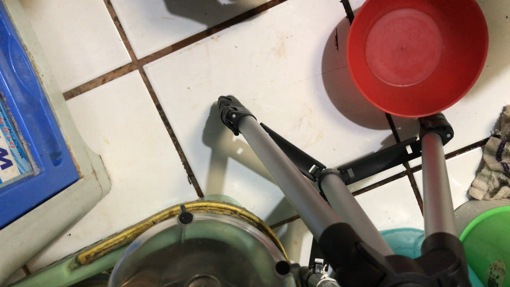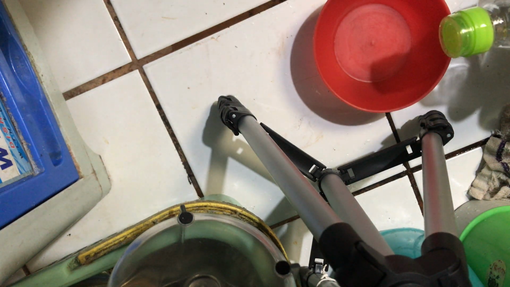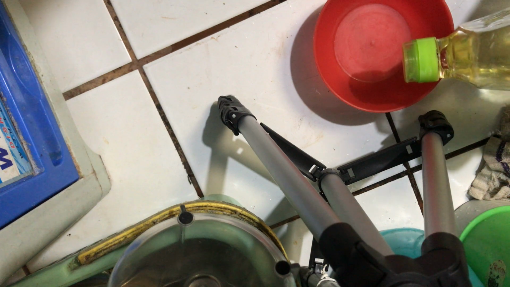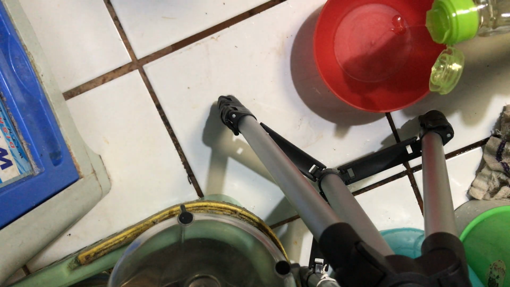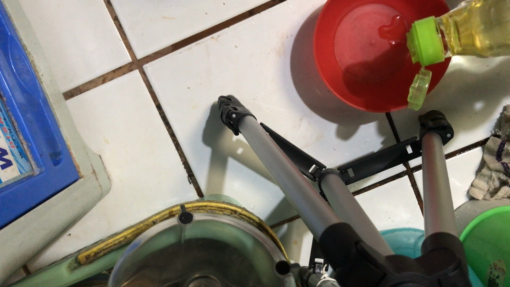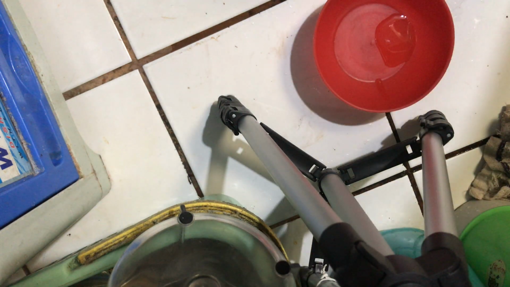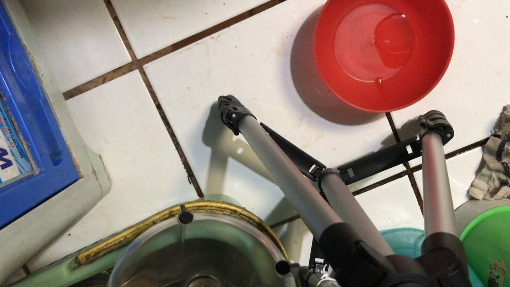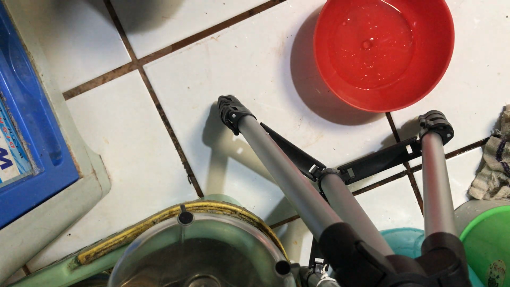So the first basin, put the mixture of cooking oil and water and stir. The cooking oil, water, stir.